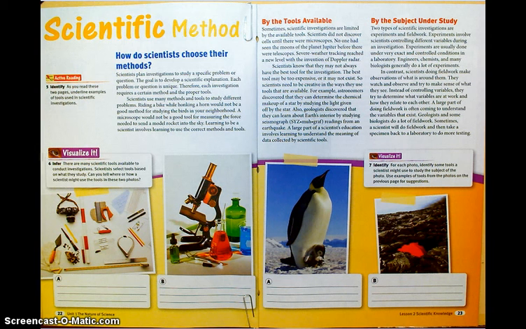But go down to the bottom. The last sentence in that column says, a large part of a scientist's education involves learning to understand the meaning of data collected by scientific tools. So it's important that you understand the data that your tools are collecting and what to do with that data. Okay? All right, the second thing that's going to influence what method we choose is knowing what the subject is that we're studying. The first thing we needed to consider was what tools were available. The second thing we need to consider is, what are we studying? What is the subject of our study?